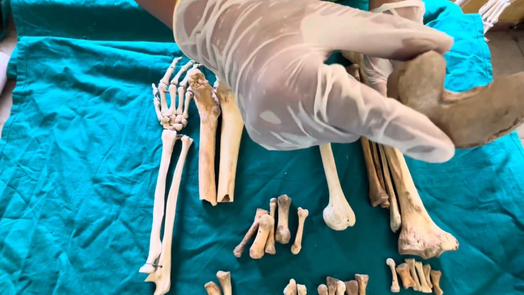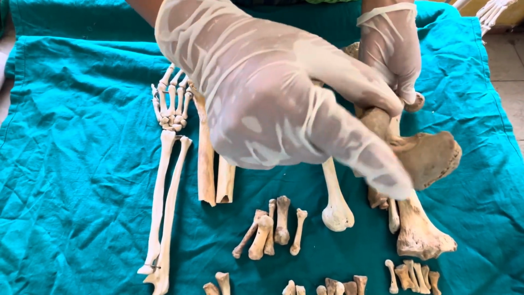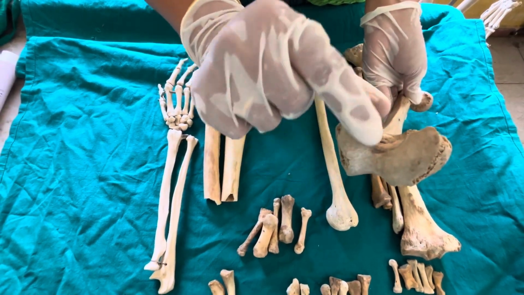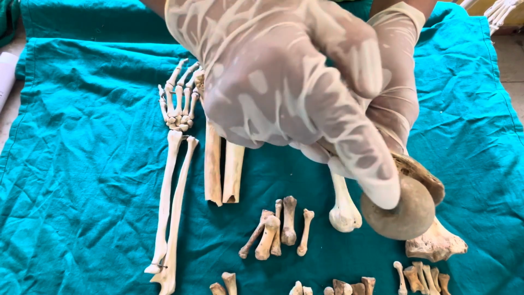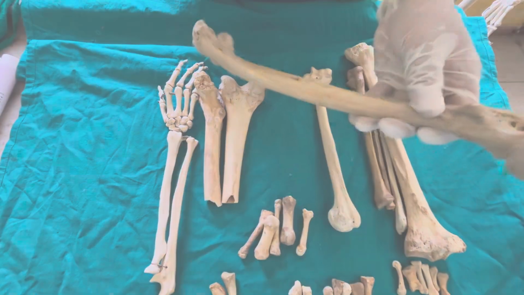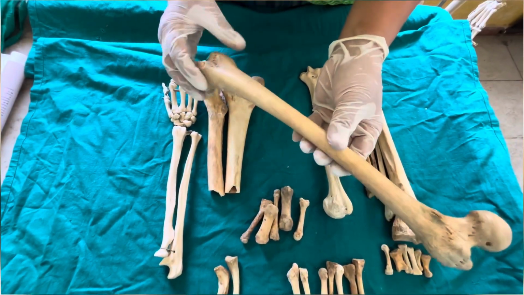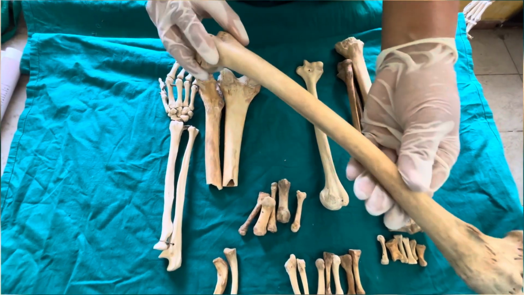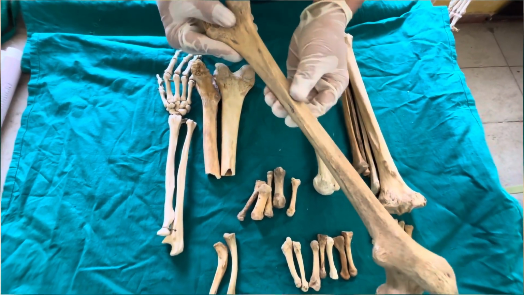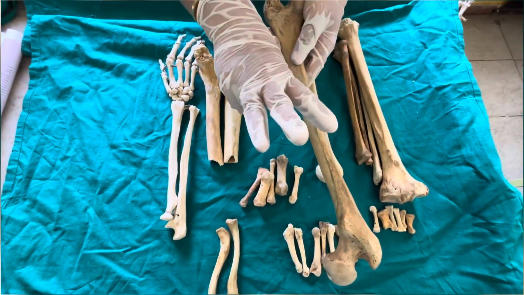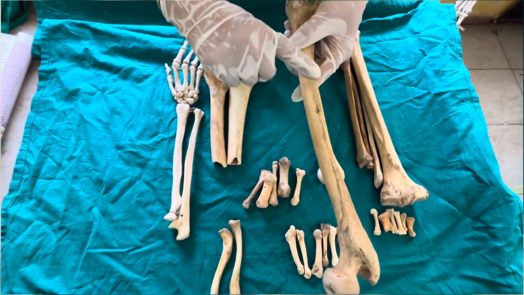What is the meaning of articular surface? The surfaces of the ends used for the formation of a joint are known as articular surfaces. Each long bone has a cylindrical elongated part, also known as the diaphysis. This diaphysis of a long bone has three borders and three surfaces. Here you can see.